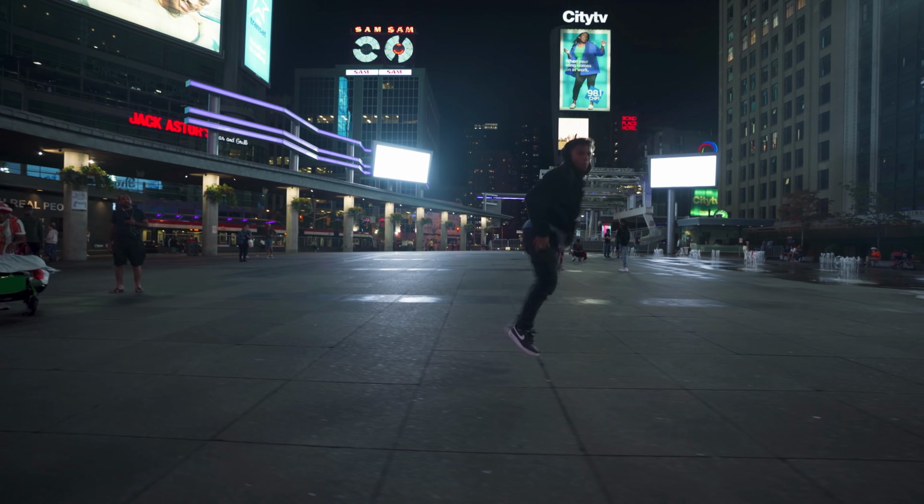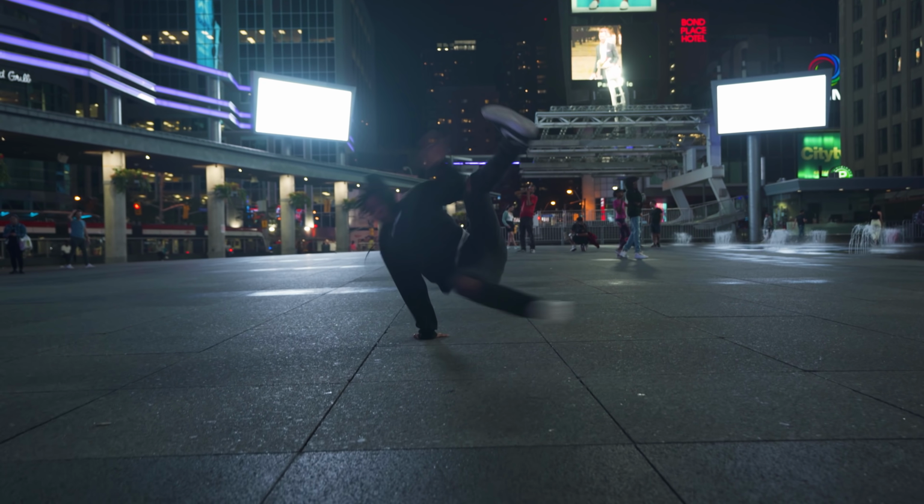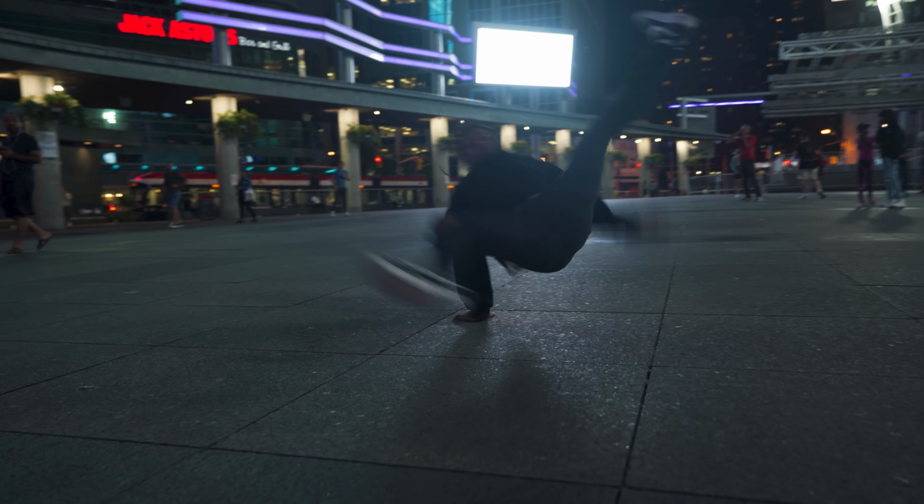So I have my gimbal set up. I'm ready to shoot. He's like, you ready? I'm gonna start with a backflip. So literally he danced for us, doing backflips, handstands, spinning around, popping and locking. Little takeaway there is don't be afraid to ask, carry some cash on you so you can get moments like this where it really ties the video together.